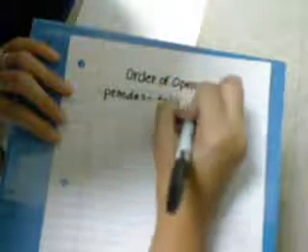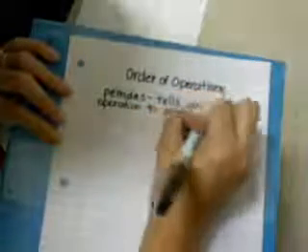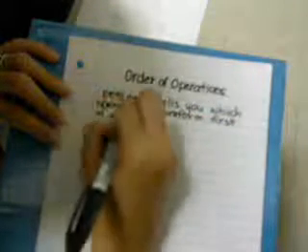Today in Algebra 1, we learned about how to use the order of operations to solve multi-step equations. This should mostly be a review because you learned this in 8th grade, but to do the order of operations, we want to use PEMDAS. And when we talk about PEMDAS, that tells you which operation to perform first in a multi-step expression.